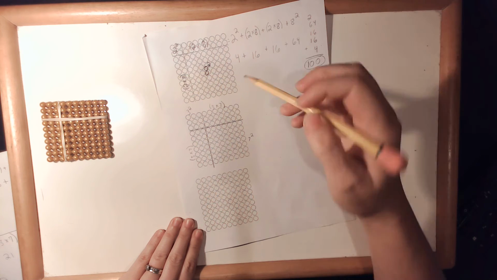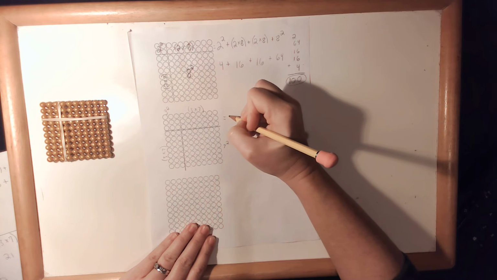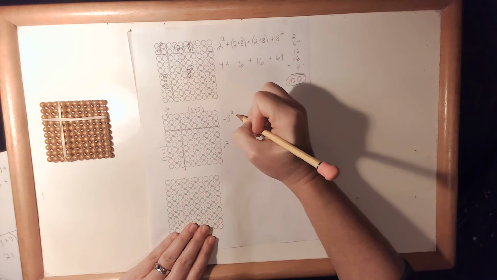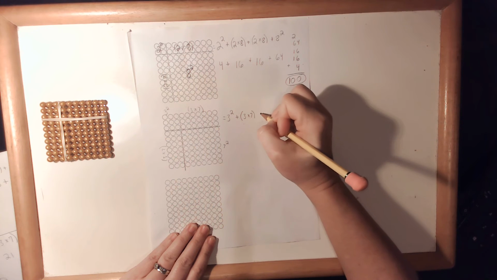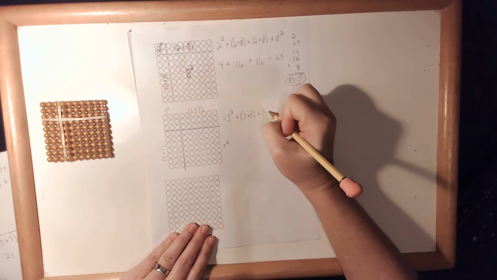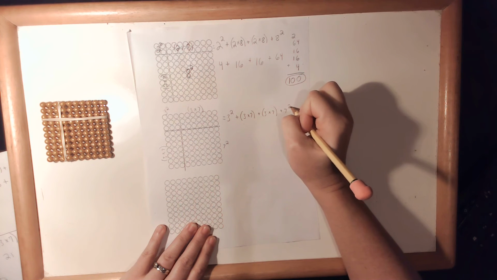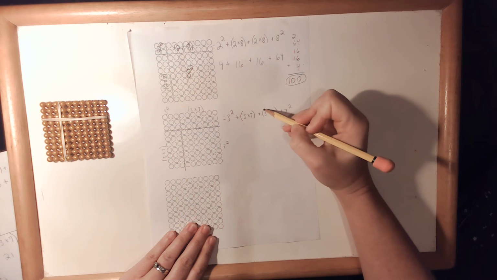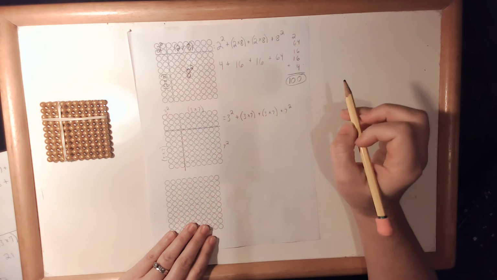So this is just another way of writing exactly this, just if you prefer it to be to the side instead of right on top. But the process is the same. I'll write it over here. 3 squared plus 3 times 7 plus 3 times 7 plus 7 squared. Get in the habit of using these parentheses. That just means these two belong together.